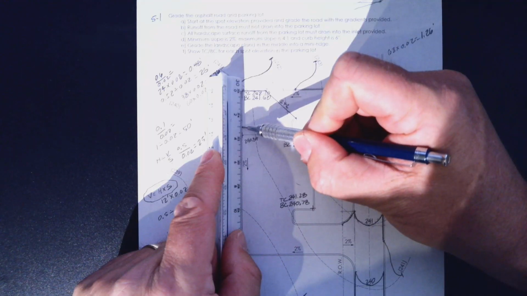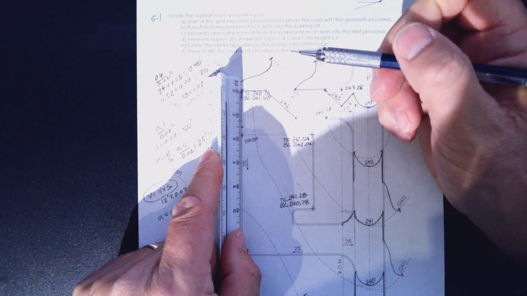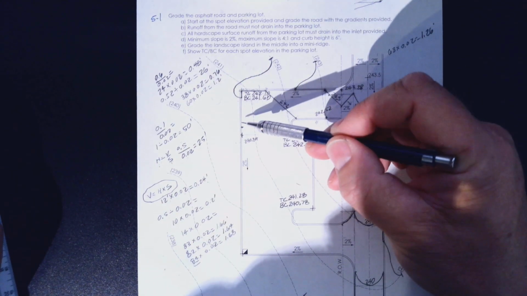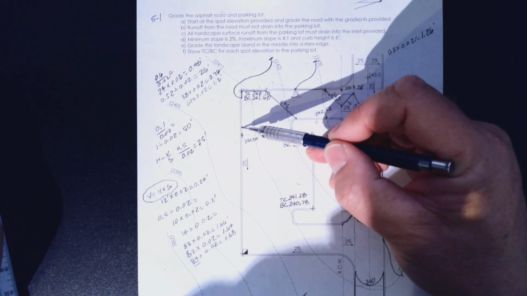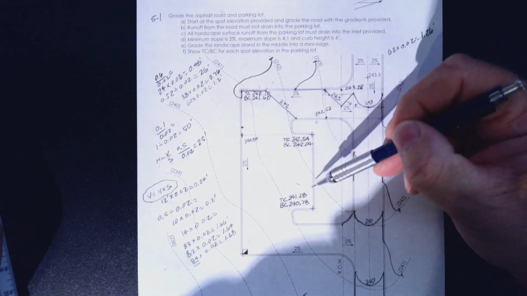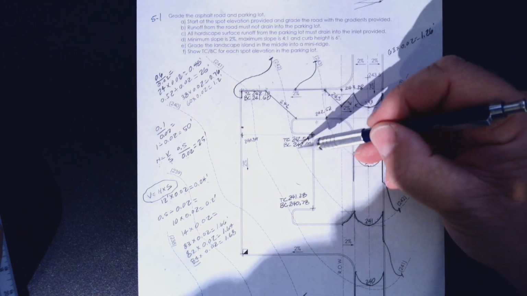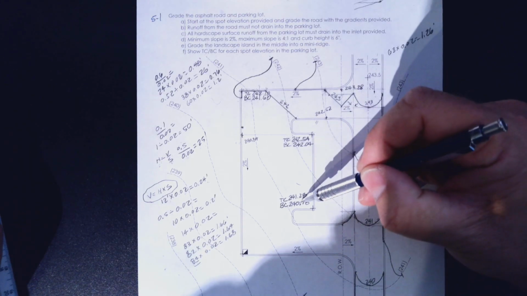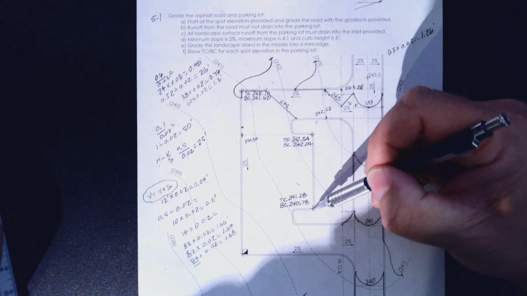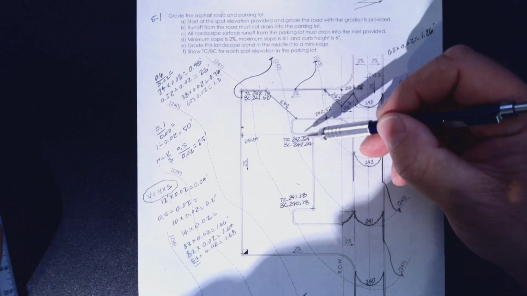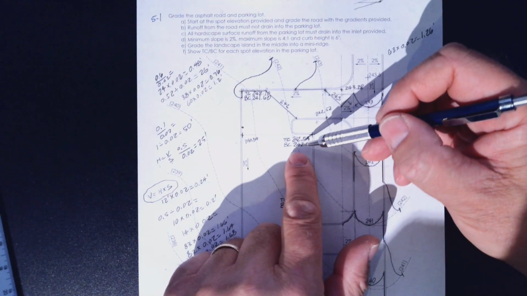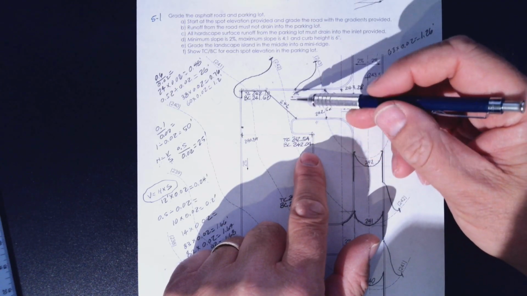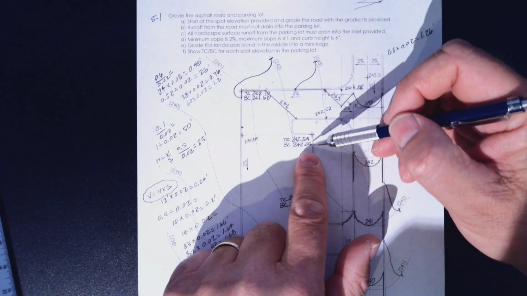And that is where we get 241 bottom of curb. So where's 241 over here at bottom of curb? Bottom of curb is 242.04 here, and it's 240.78 here, so we know it's somewhere in between.